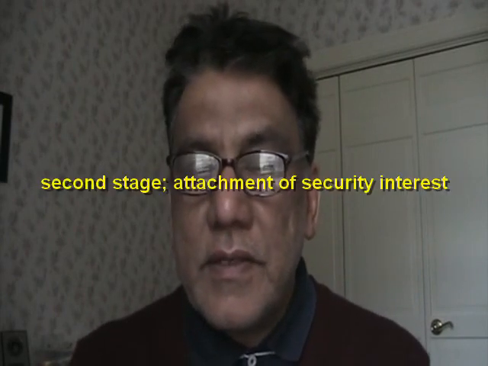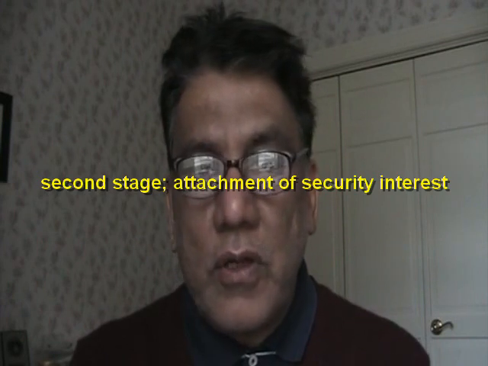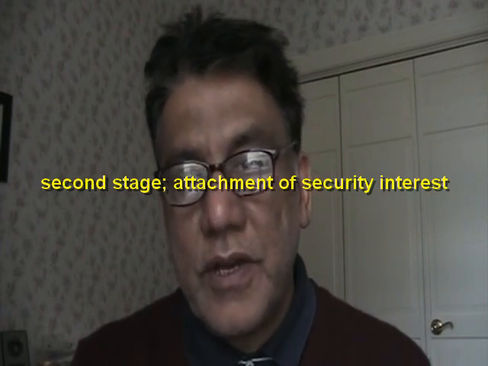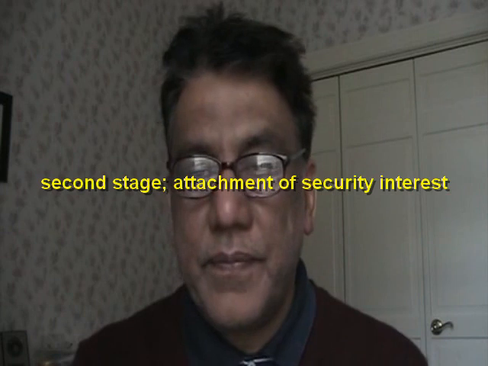The second stage is what the law calls attachment of the security interest to the collateral. Now, mere creation of the security interest is not sufficient to make it enforceable. In order to make the security interest enforceable, you have to do a couple of things.